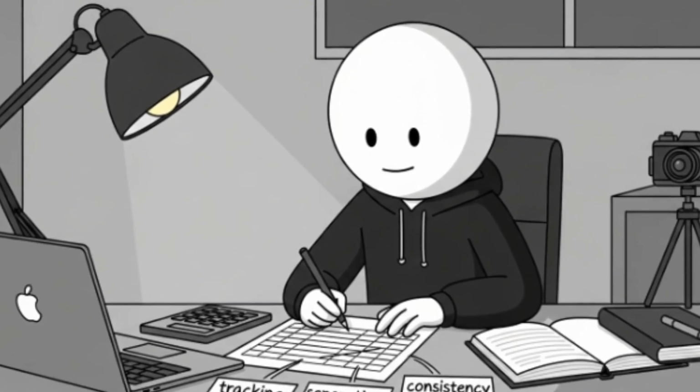Your next step is simple. Review what changed on your account in the last few days and fix that first before playing again.